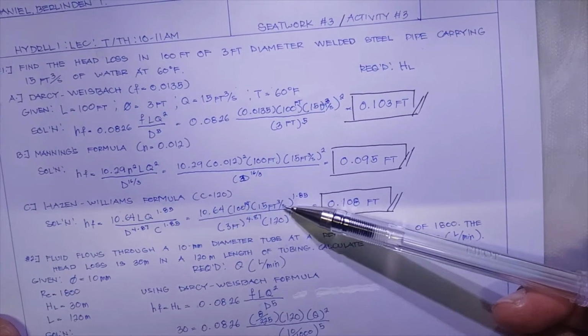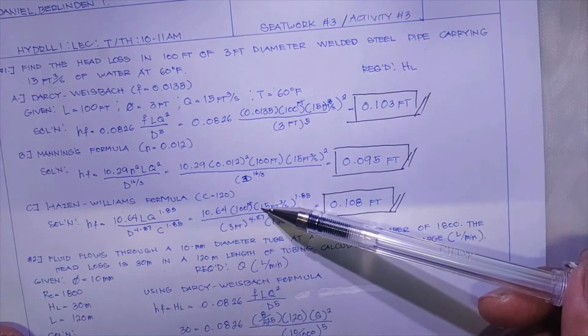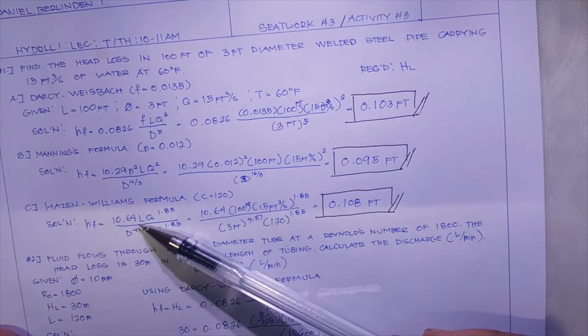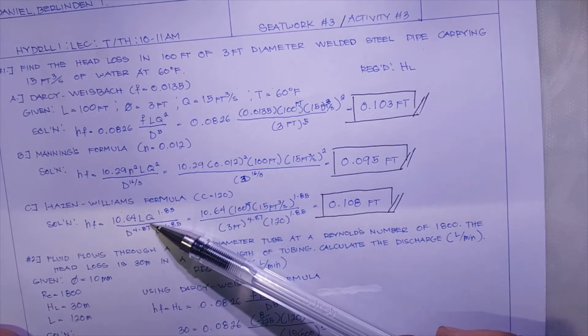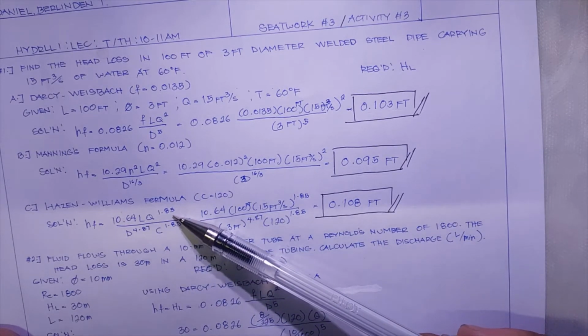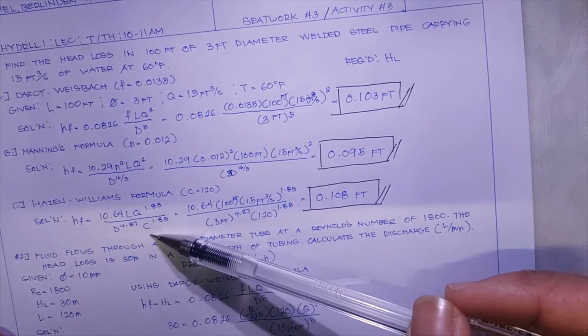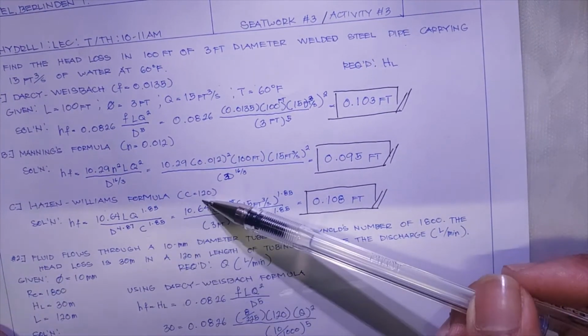Letter C, using the Hazen-Williams formula in finding the head loss, HF is equal to 10.64 times length times the discharge raised to 1.85 over the diameter raised to 4.87 times C raised to 1.85, where the given value of C is 120.